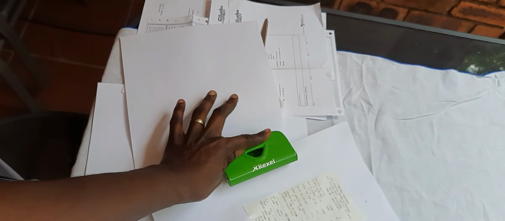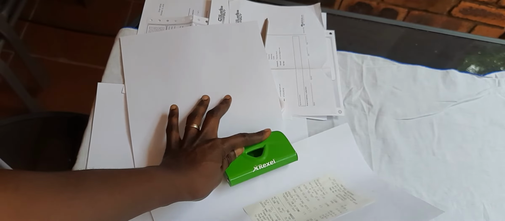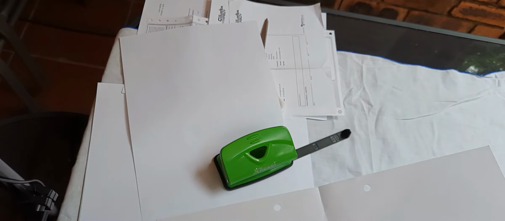Then you perforate it, you press it hard before you release it. Now you can see that my paper is equally perforated. You do this to achieve aligned papers in your file.